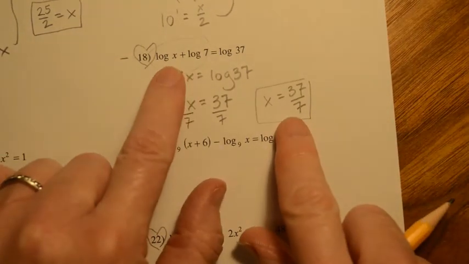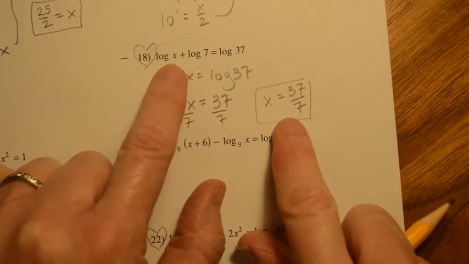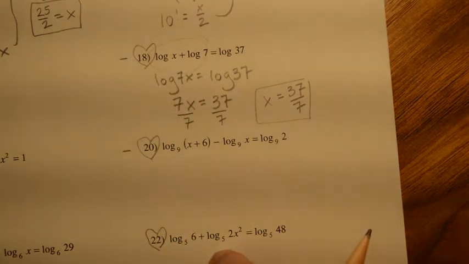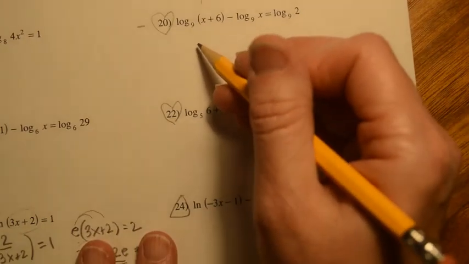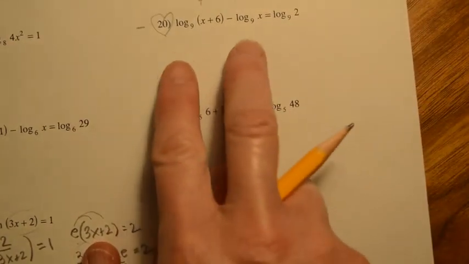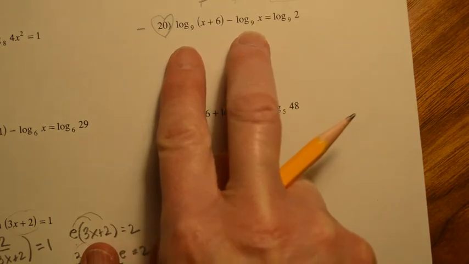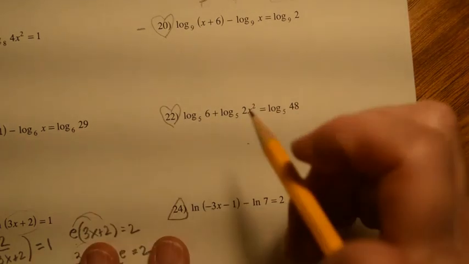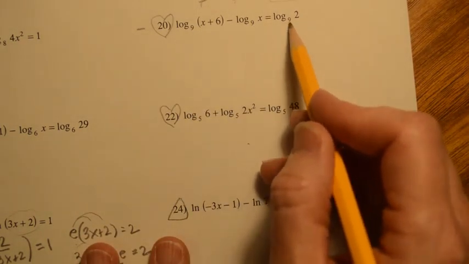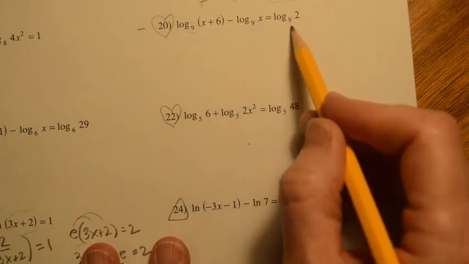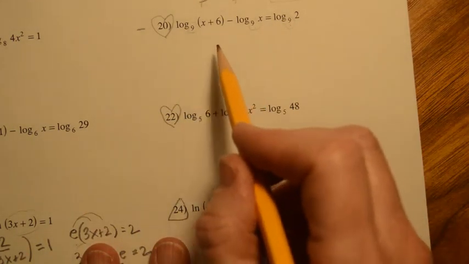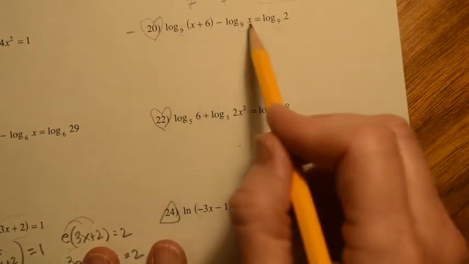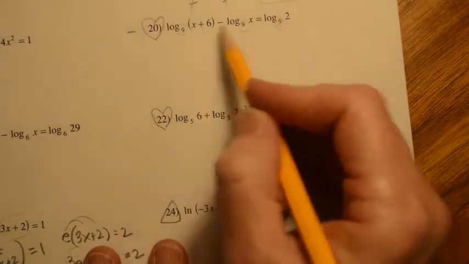And again, when I check for extraneous, I go to put that back in here. I have no worries. I'm taking the log of something positive, and that is fine. All right, last one. If I've got log base 9 of x plus 6 minus log base 9 of x equals log base 9 of 2. Again, always kind of keep that part in mind, that these all have to be of the same type of log in order for this to work. They should not be tricking you by putting different ones, but it's good to just always notice that the bases are the same.